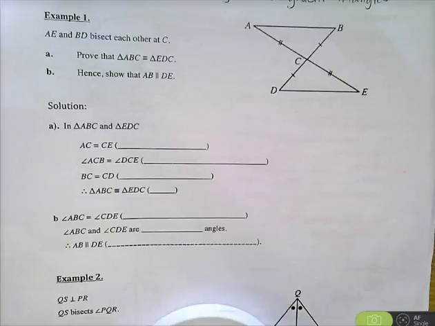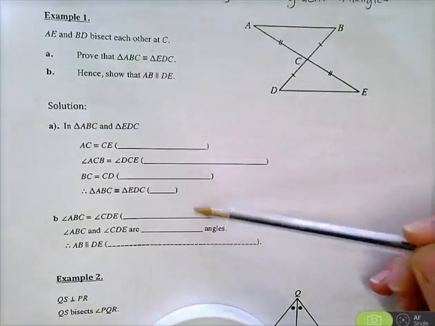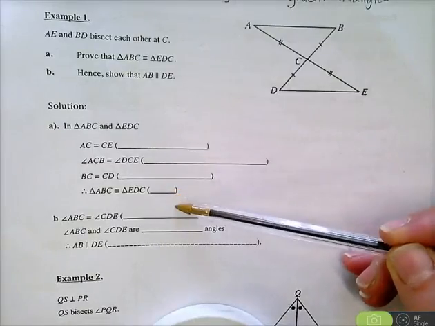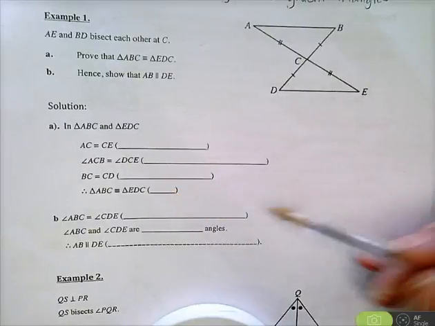Okay, girls, this is page 14 of the Congruence booklet. We're looking at examples 1 and 2 on this page. I'd like you to do part A, where you're proving that the triangles are congruent. If you can go down to there, prove that triangles are congruent. Pause the video while you do that and then restart.